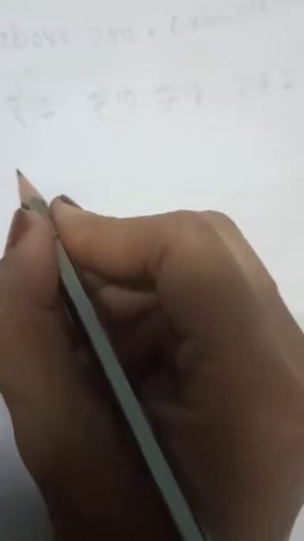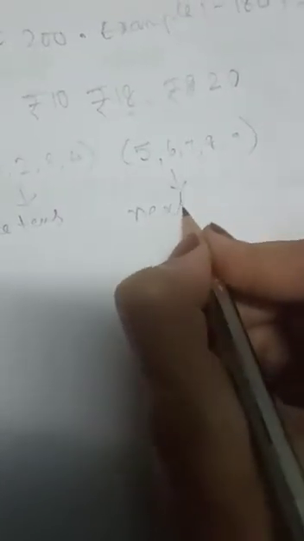If the number on the ones place is 0, 1, 2, 3 or 4, we continue to the same tens. But if the number on the ones place is 5, 6, 7, 8 or 9, we go with the next tens.